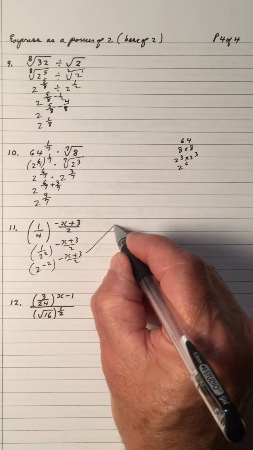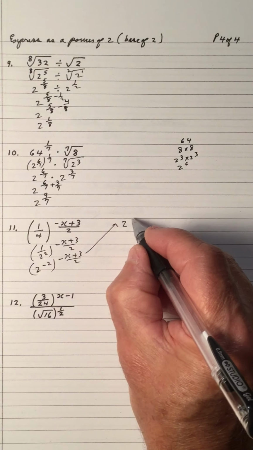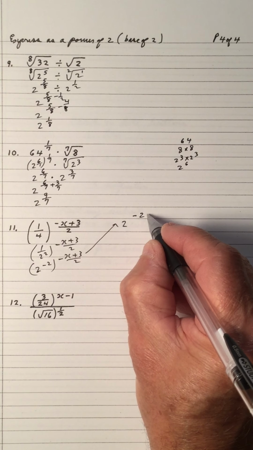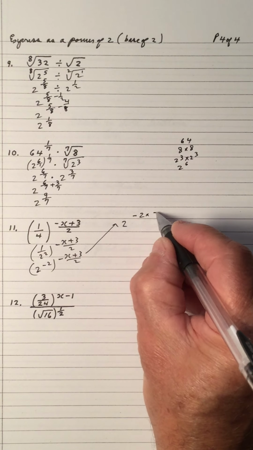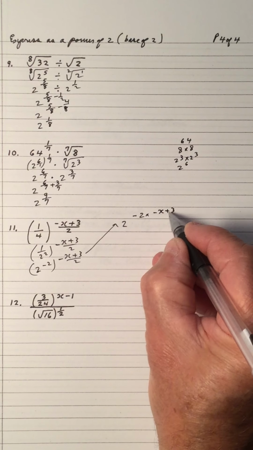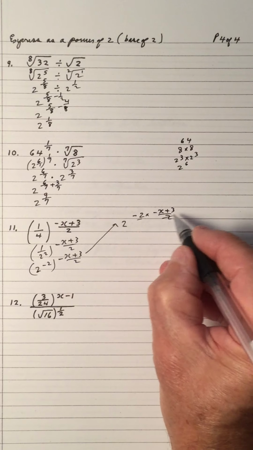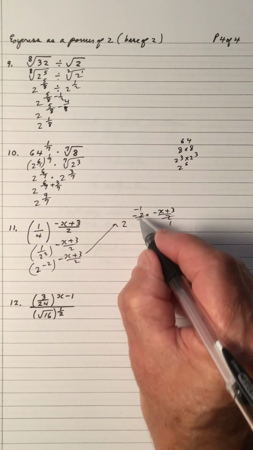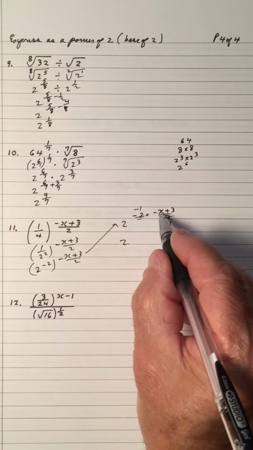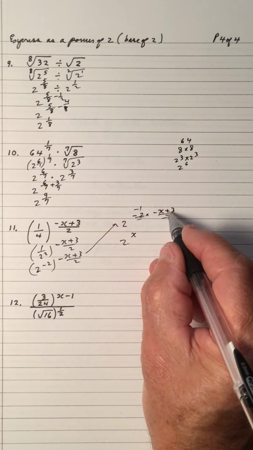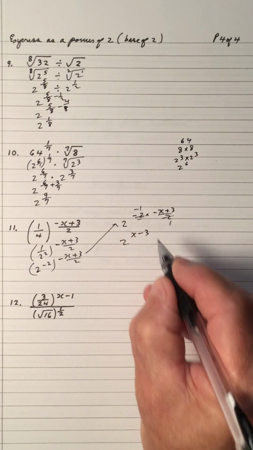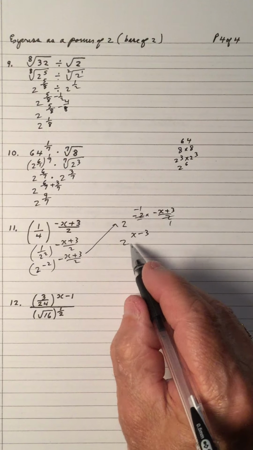So that's 2 to the negative 2 times negative x plus 3 over 2. And we cancel the 2, and that is negative 1. So negative 1 times negative x is x, negative 1 times plus 3 is negative 3. So 2 to the x minus 3.